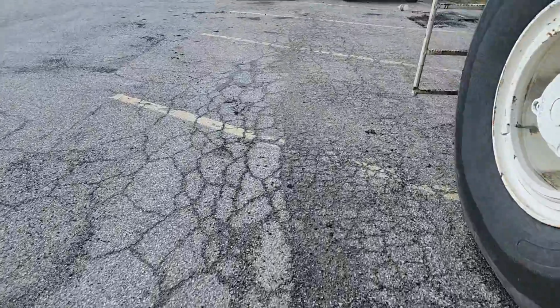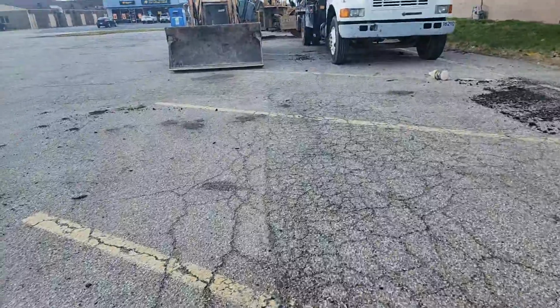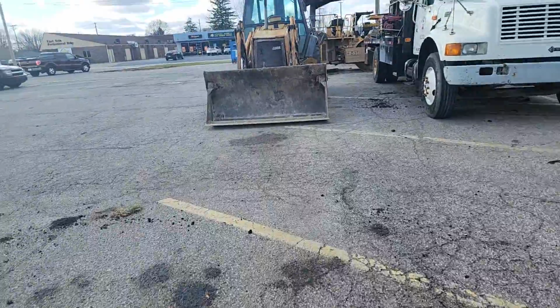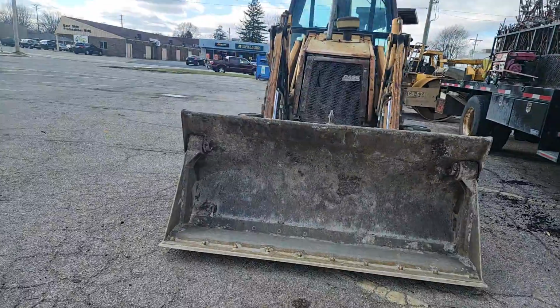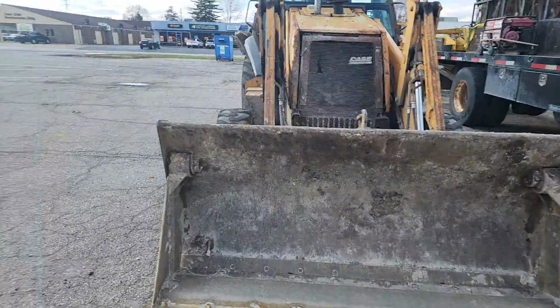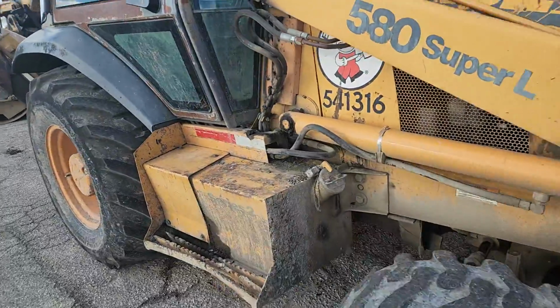Again, for the backhoe, here's what the backhoe looks like in the front. It's like that on the other side.